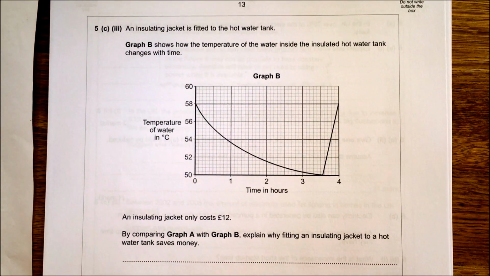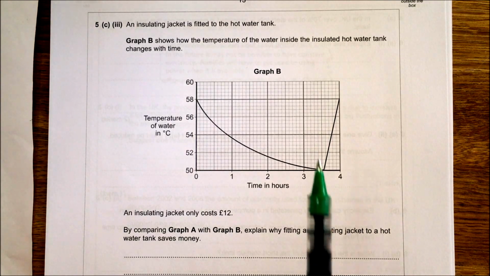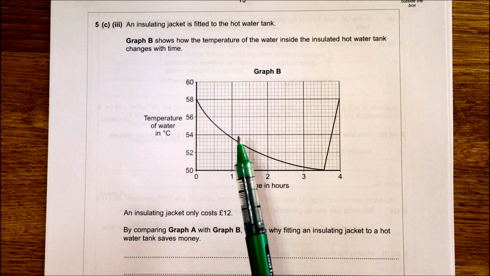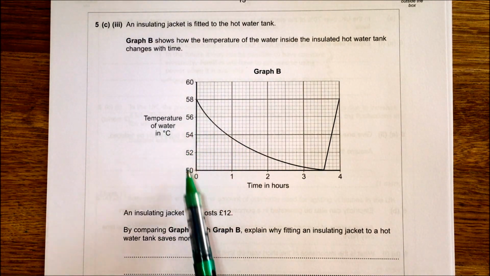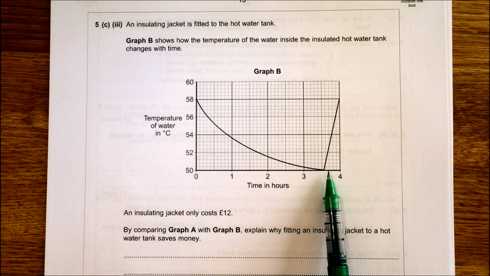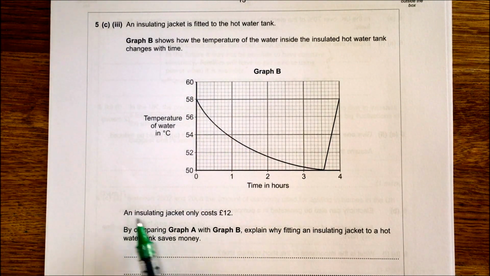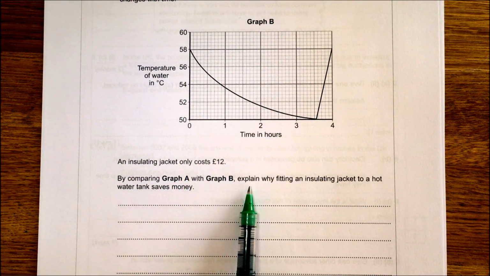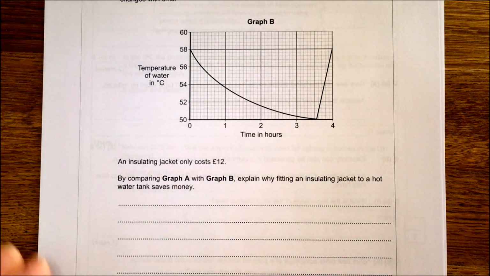An insulating jacket is fitted to the hot water tank. Graph B shows how the temperature of the water inside the insulated hot water tank changes with time. So here we can see it looks slightly different to the spiky one we had before. So the temperature in the water on the side, and this time it's taking just 3.5 hours to lose that energy. An insulating jacket only costs £12. By comparing graph A with graph B, explain why fitting an insulated jacket to a hot water tank saves money.